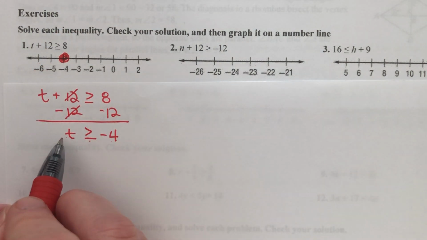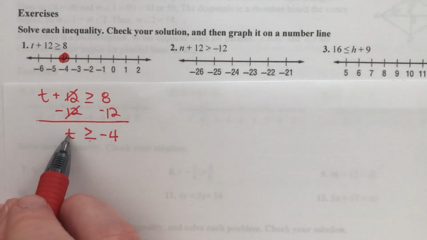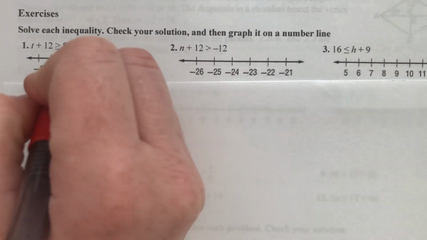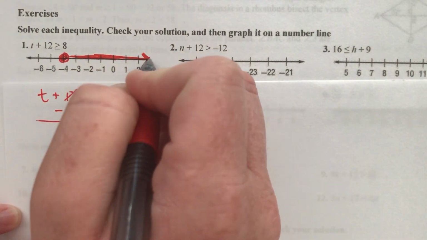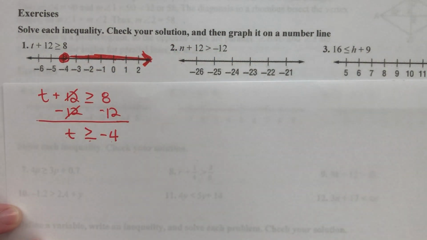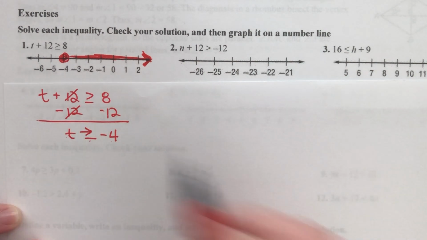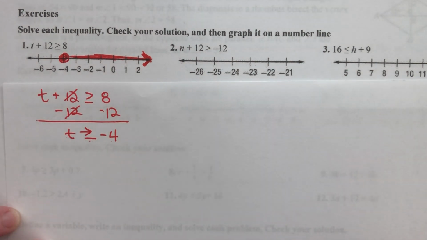And then I'm going to shade in all the numbers bigger than negative 4. T is the shaded part. So I'm going to shade all this in. All these numbers could be t. Right? And if that confuses you, just use the little arrow trick. Turn that into an arrow. It shows you which direction to shade.